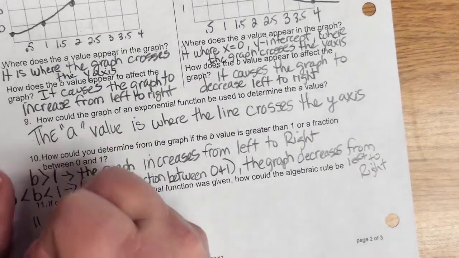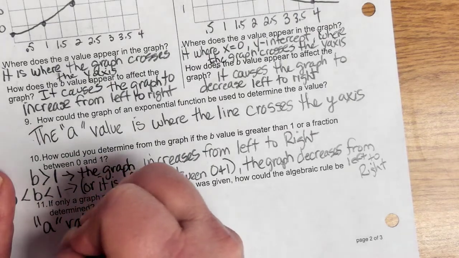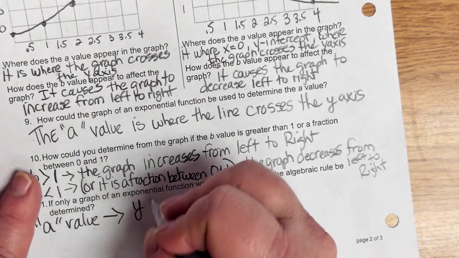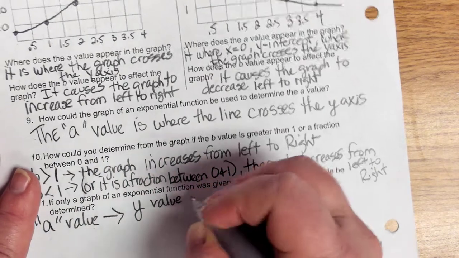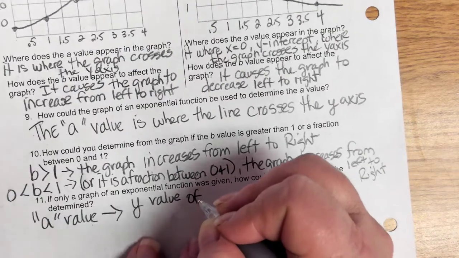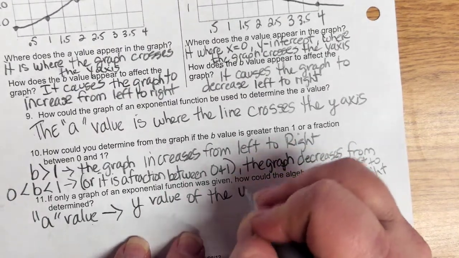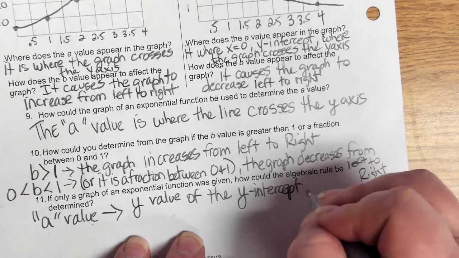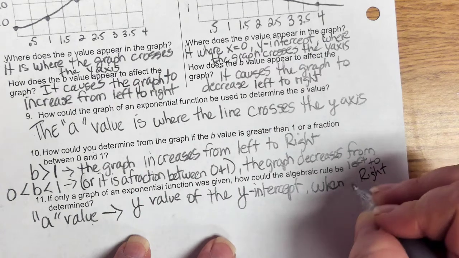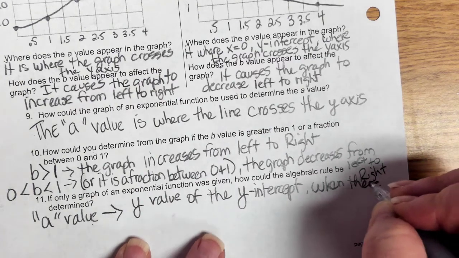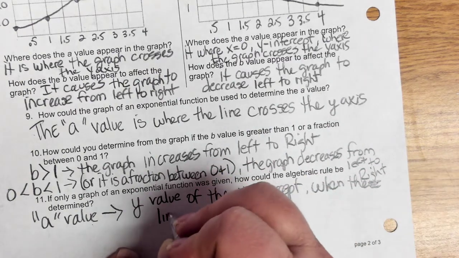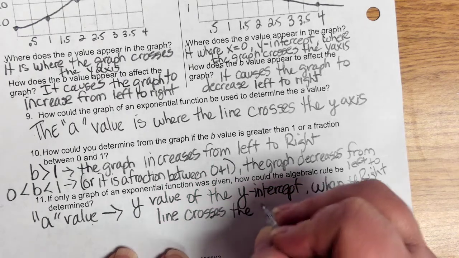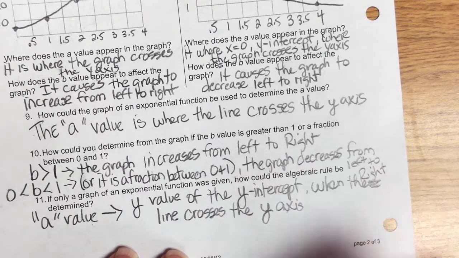So, the a value is the y value of the y-intercept, where the line crosses the y-axis.